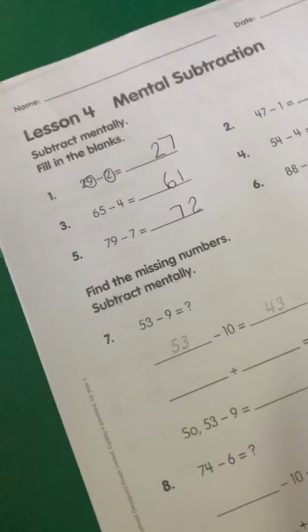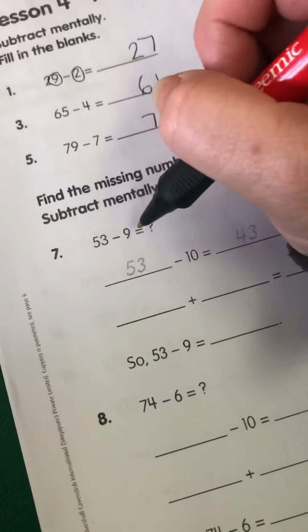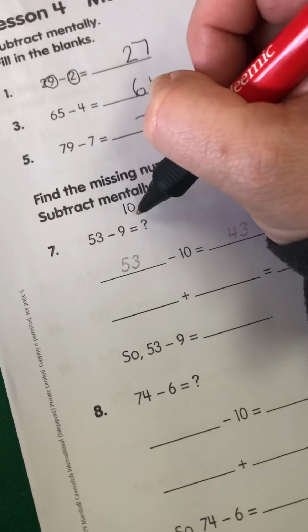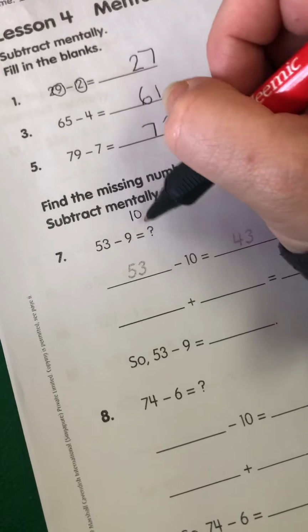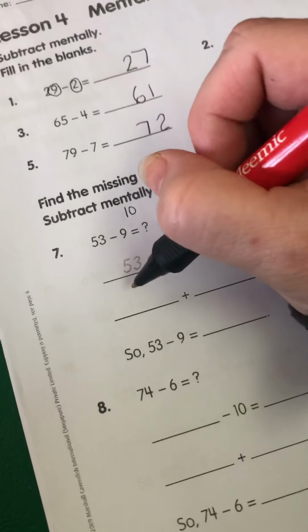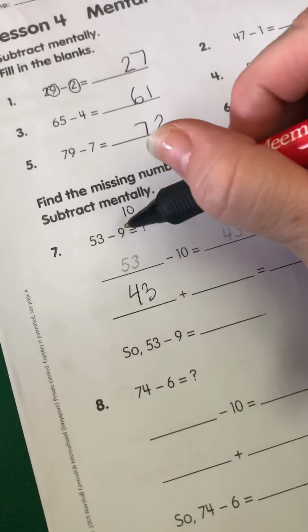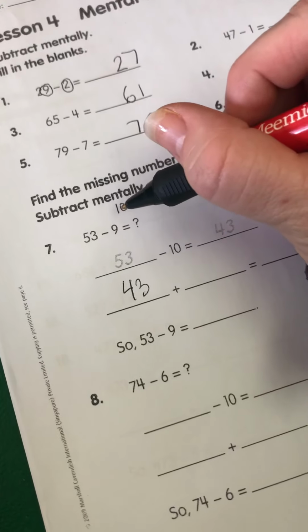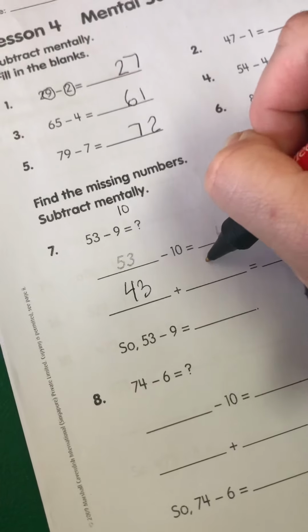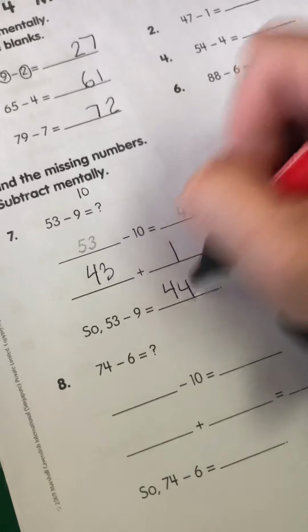Now we're going to look at changing it to a 10. The last time we did this, we turned it into a 10, but this was a plus sign here. Now we're doing the exact opposite. We're still taking the 9 and making it a 10, but instead of adding 10, we just go down 10. So we went down to 43. The difference between 9 and 10 is just 1. So we take the number we got, 43, and remember, we subtracted 1 extra off because it was 9. We have to add that back on because we minused it off. So we have 44. So 53 minus 9 is 44.